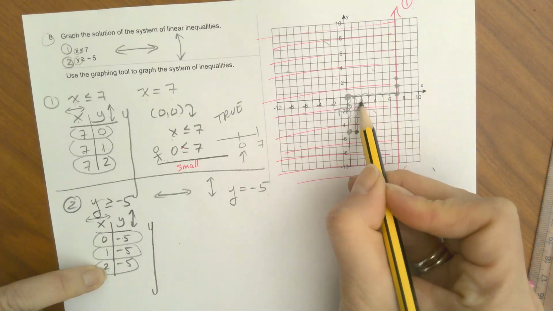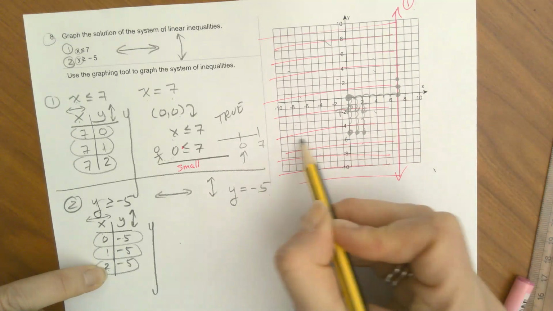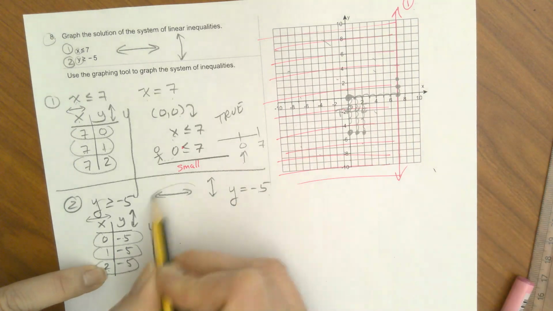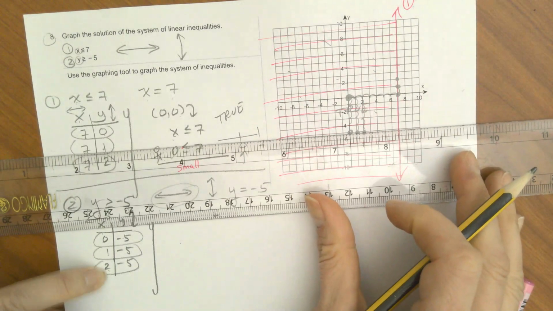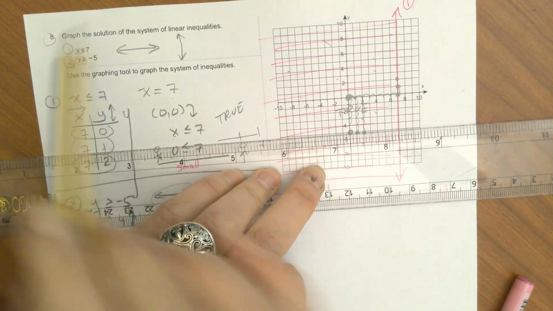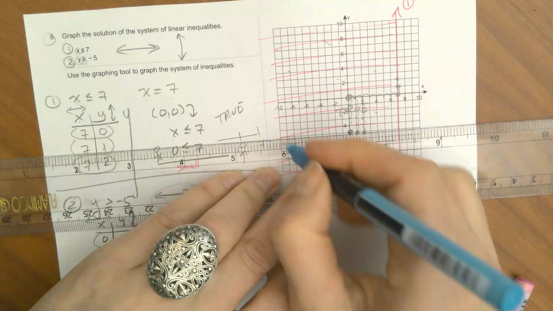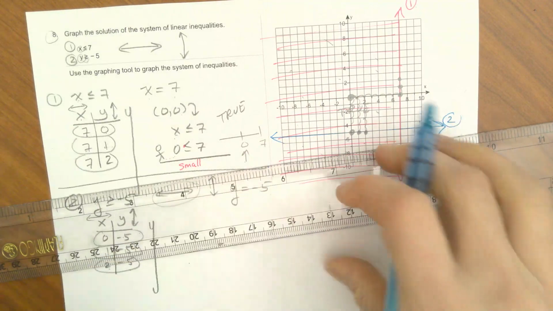Right 2 and down 5. Oh, I can see it's going to be horizontal. It's a horizontal line. So now I'm going to draw this line. Wait, is it dashed or solid? I see a solid line, so it's going to be solid. So this is line 2.